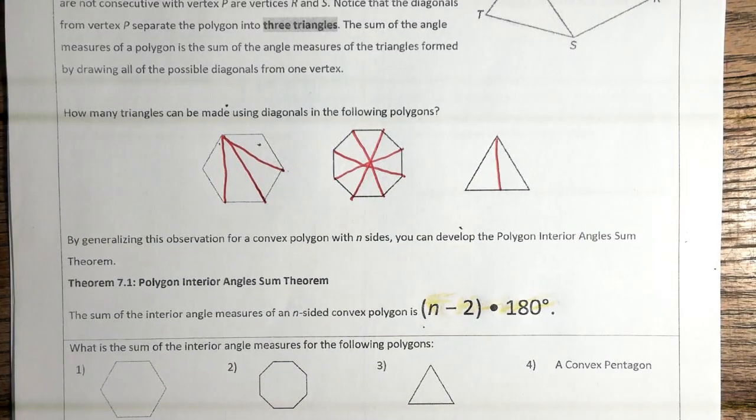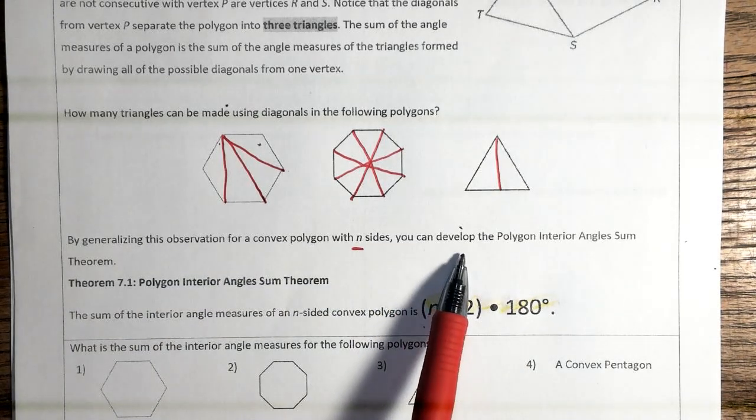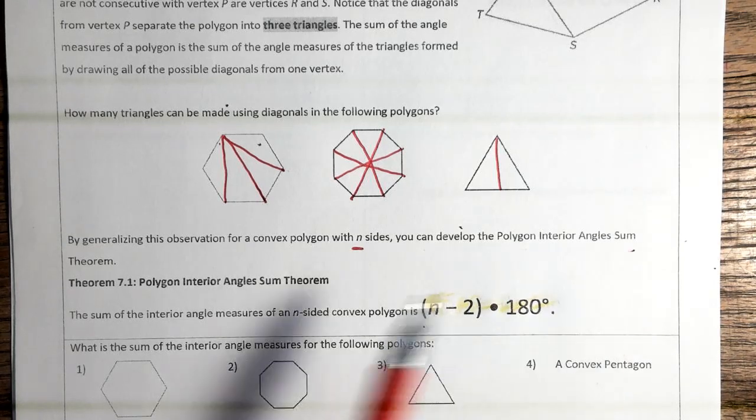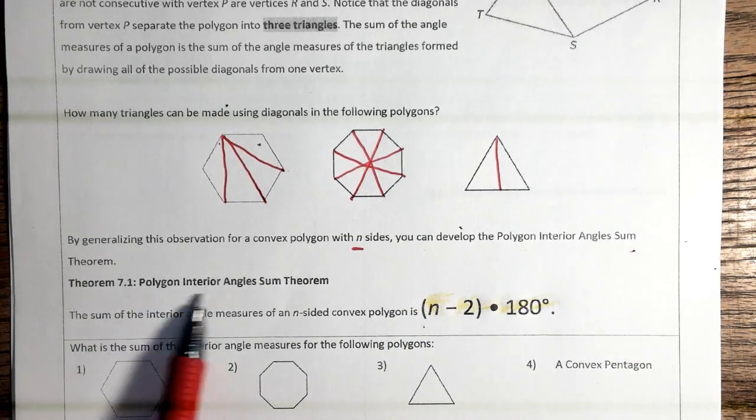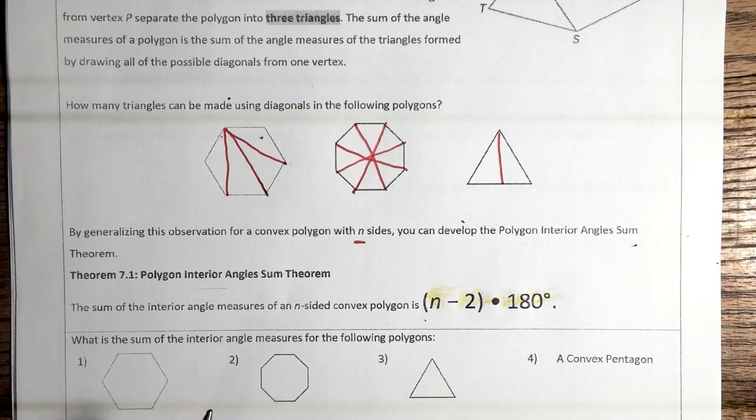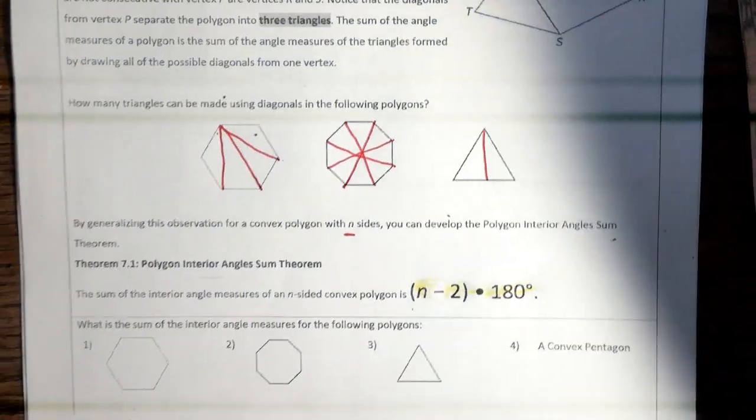There we go. All right, so by generalizing this observation for a convex polygon with n sides, n being the number of sides, we just use n as an abbreviation, you can develop the polygon interior sums theorem, 7.1, polygon interior sums theorem.